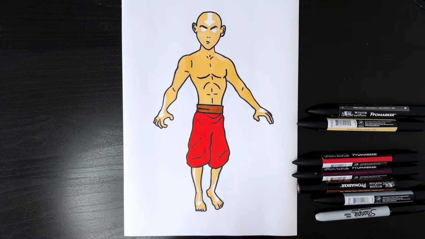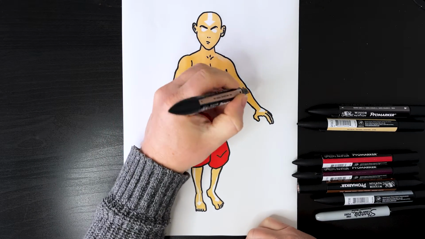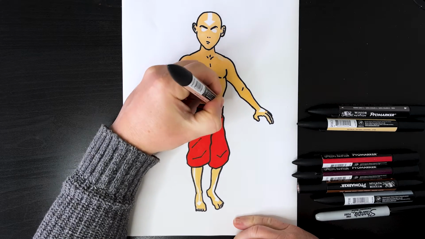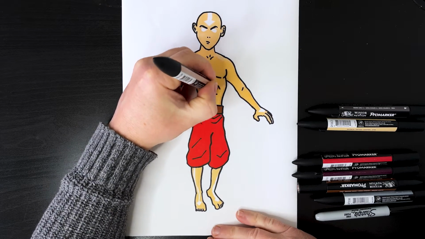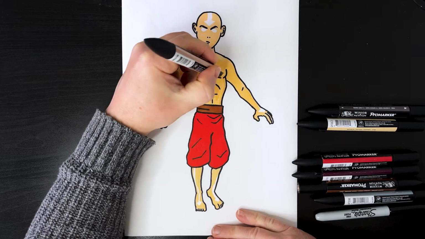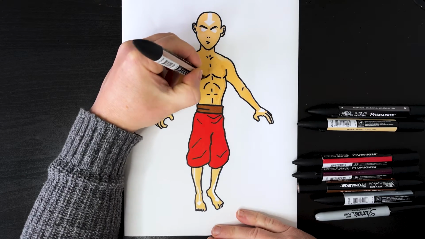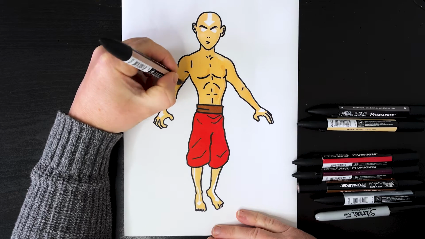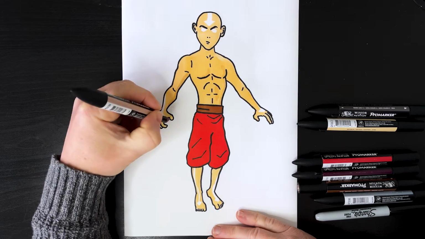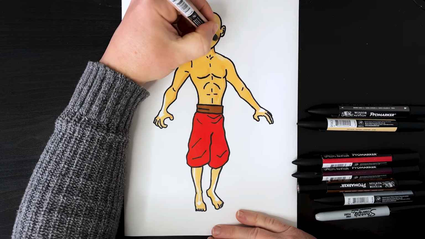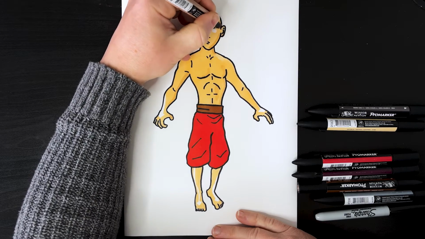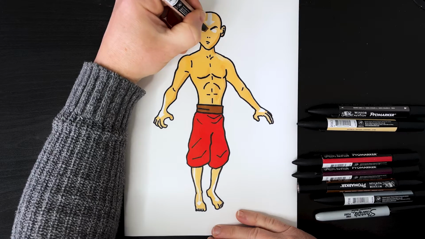Let's just get a darker flesh colour. What we can do is add in a bit of shading around him, where the abs are, this sort of cell shading that he has. Just bring it around, it brings him to life a little bit. Nice flat colour, it just starts to make him look that little bit 3D, just around here. That's it, maybe.